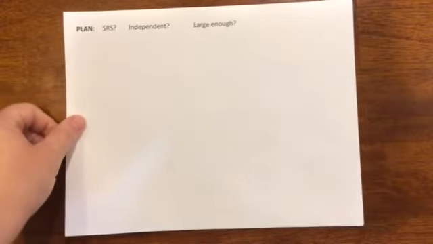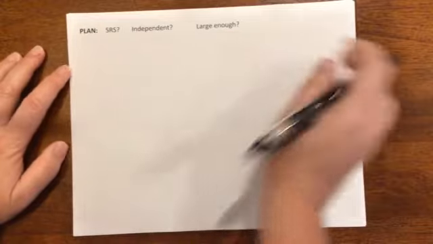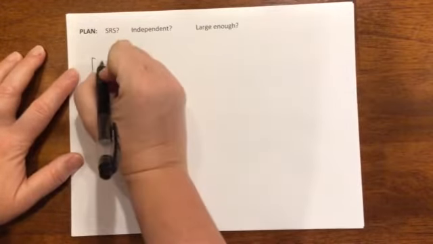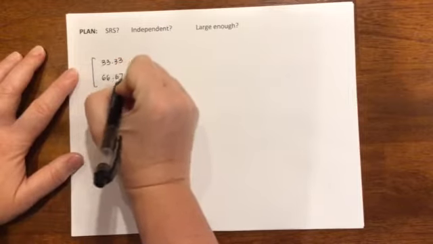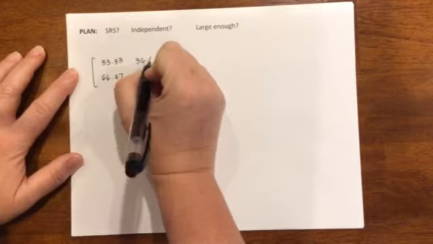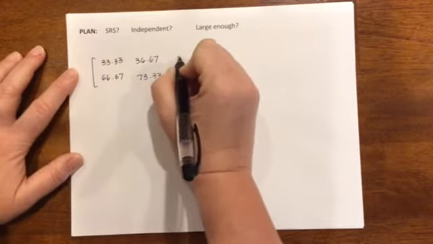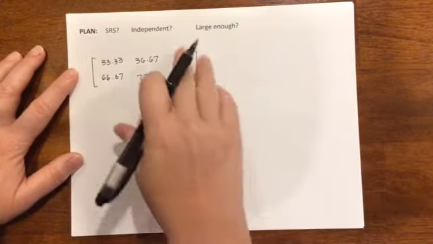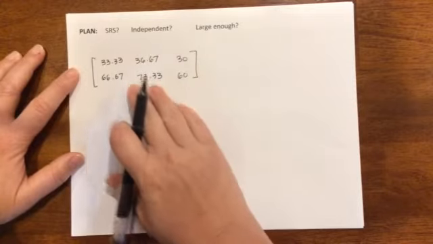Okay, so the problem did say that the children were chosen at random. Before we do that, let's go ahead and write down our values. So it was 33.33, 66.67, 36.67, 73.33, 30, and 60. Okay, so we're going to use our expected to answer these questions.